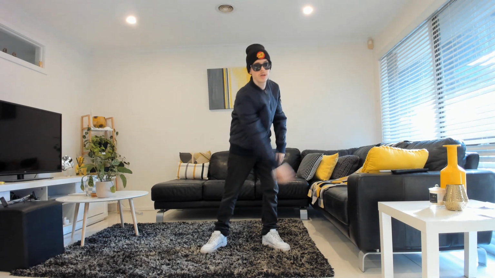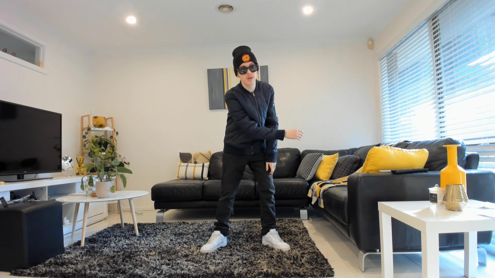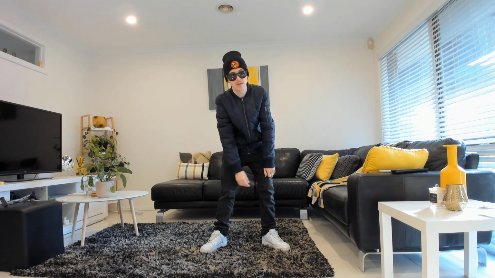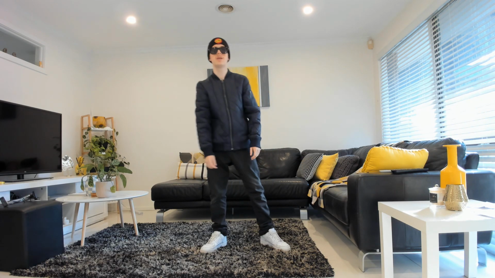So there's a big force acting on this swing, and a really small force acting on this swing, to the point where it's so small you can barely see it.